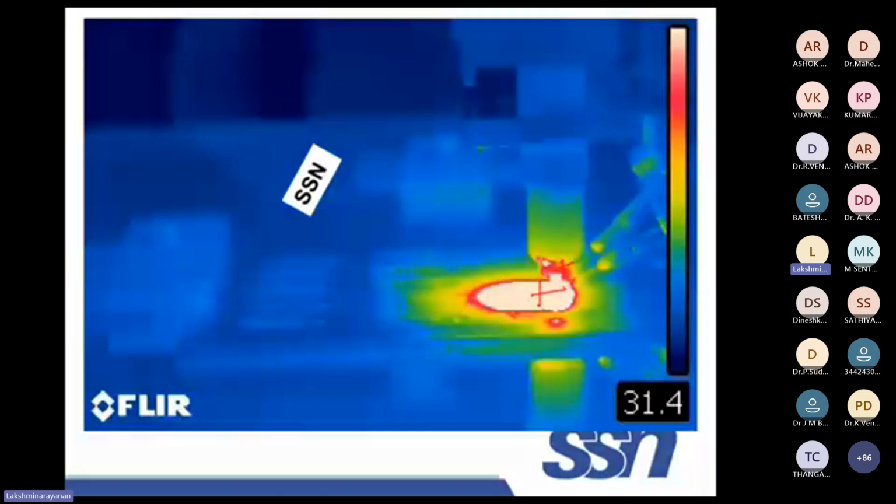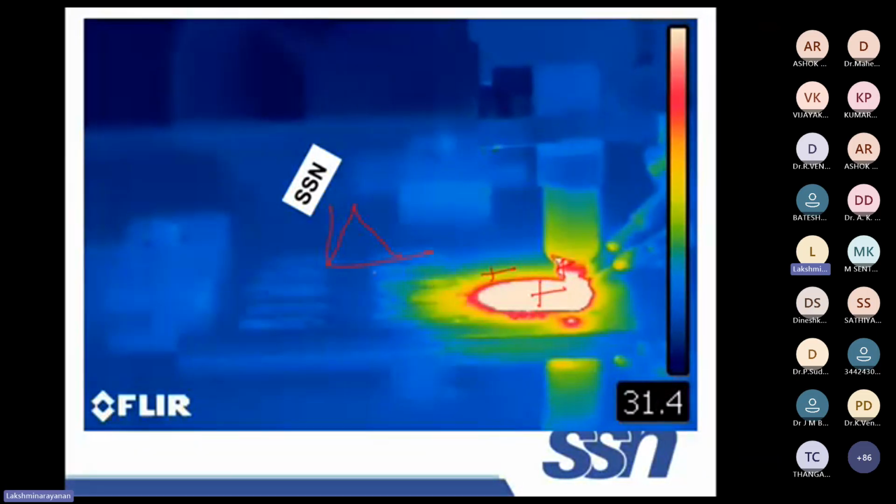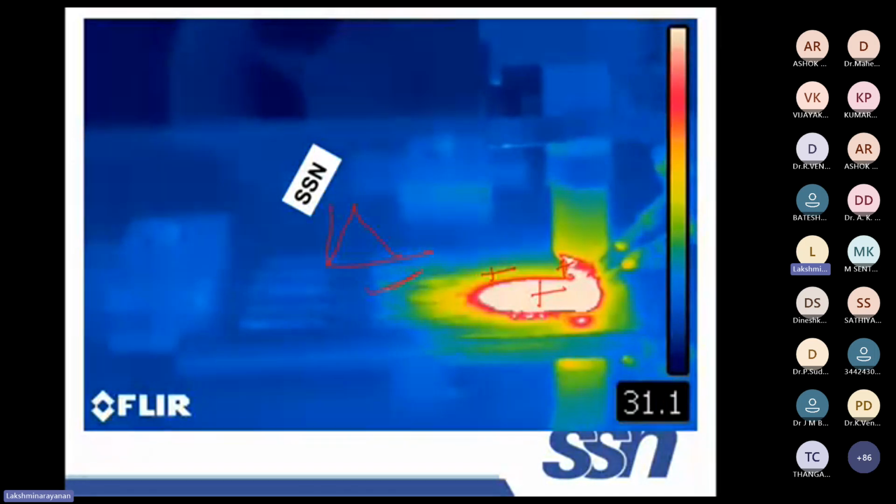On the time limitation, maybe I will have another 20 minutes. I will quickly go through solid state also.